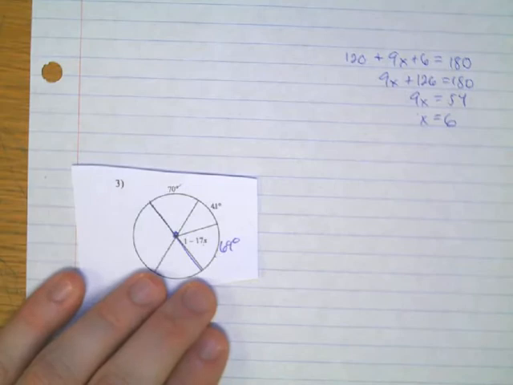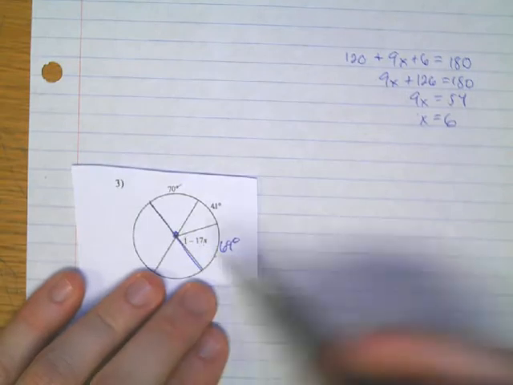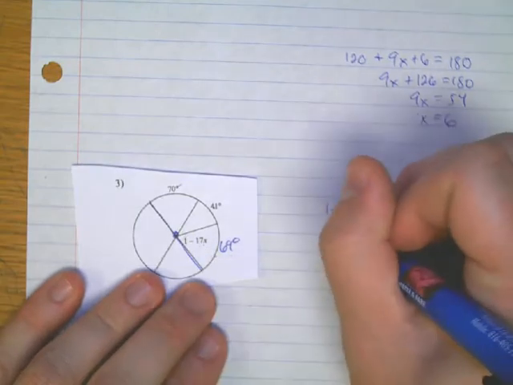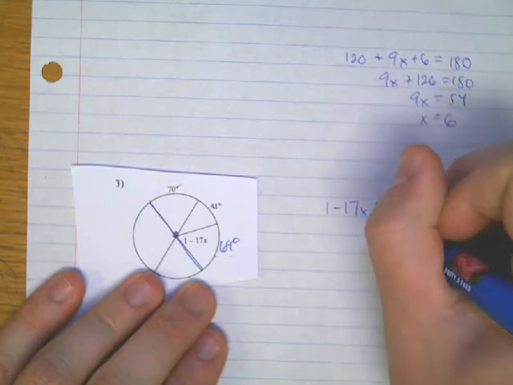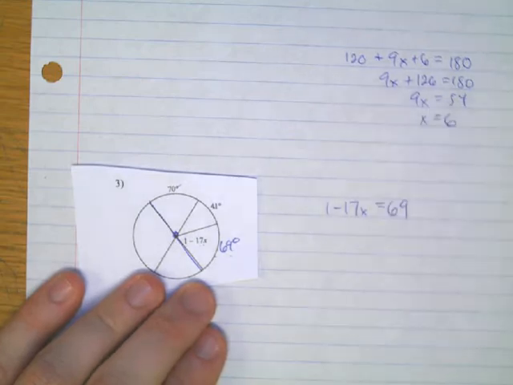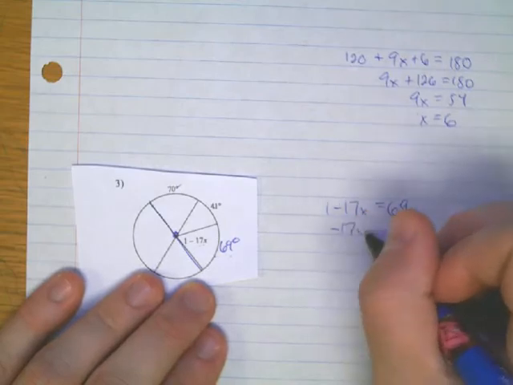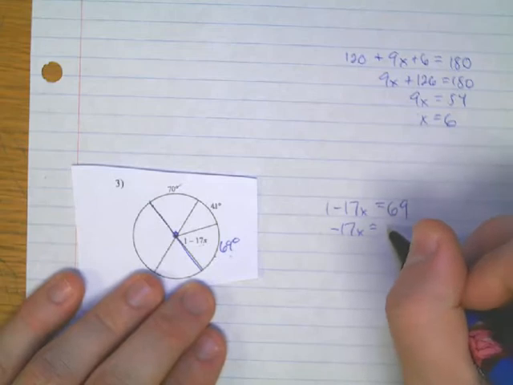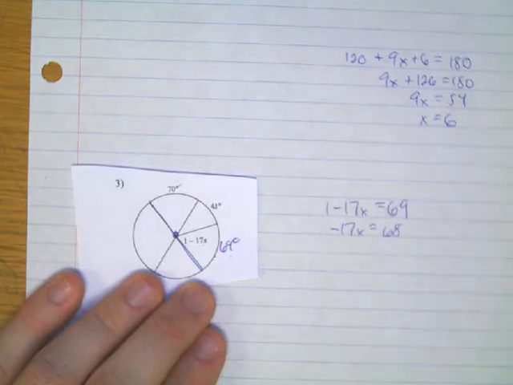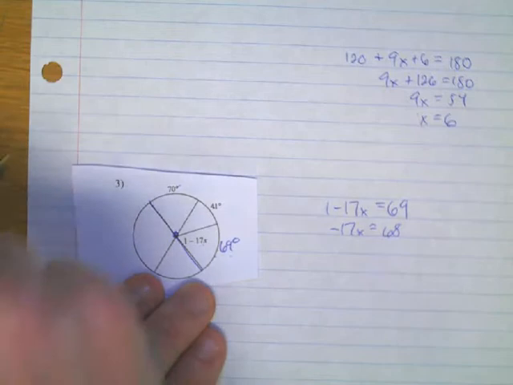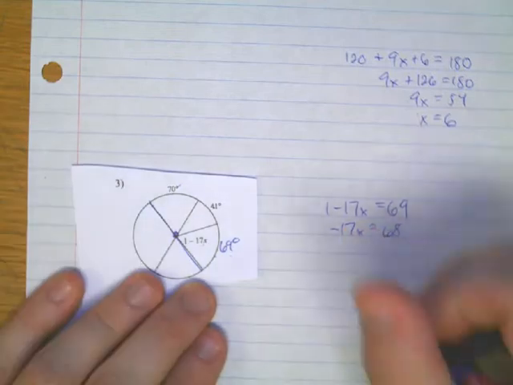Since I know that these are equal to each other, I'm going to set them equal to each other. Let's solve this Algebra 1 problem now. Negative 17x equals 68. 68 divided by negative 17, x equals negative 4.